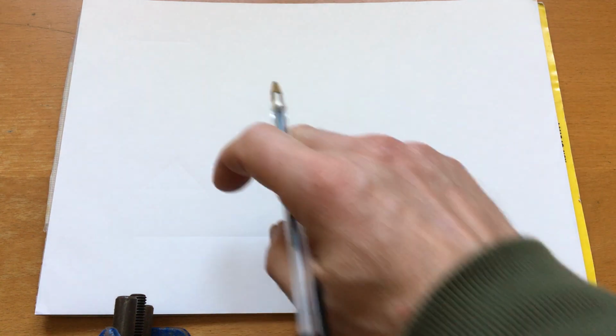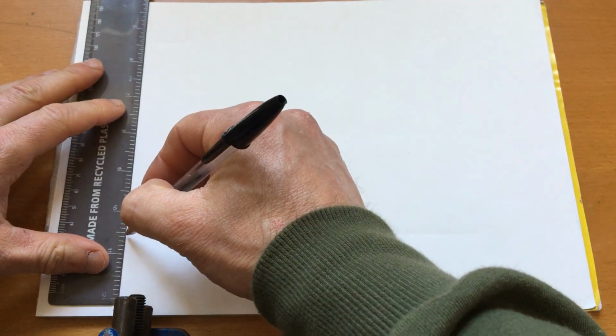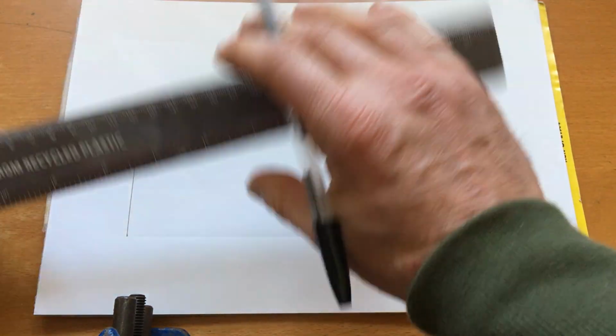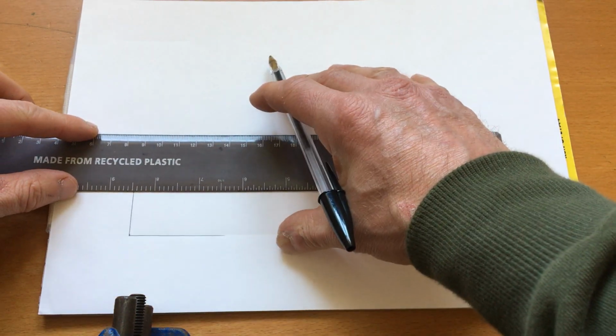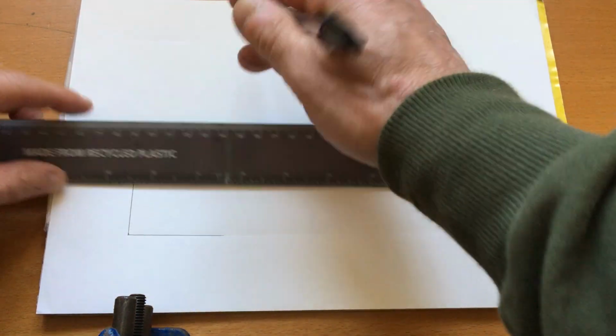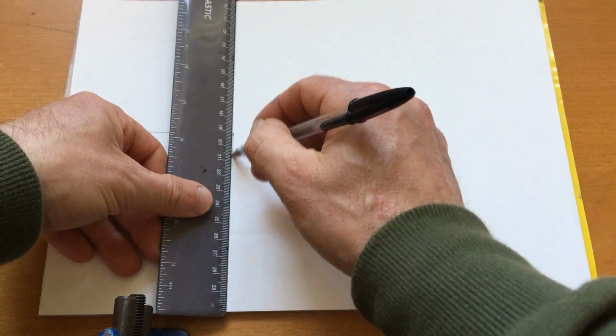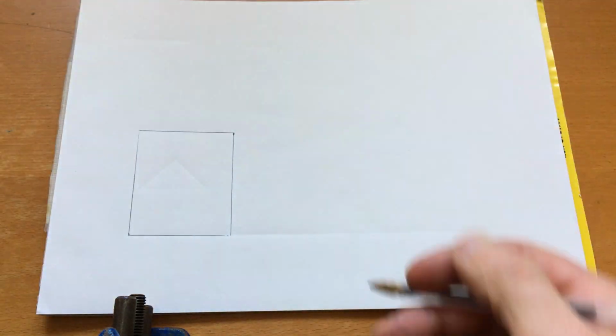So the first thing we're going to do is, somewhere on the left hand side over here, draw my 2D view of the house only using vertical and horizontal lines to begin with. So I've got two horizontal lines in now and I've got a vertical line. So it's going to be a two-story house.